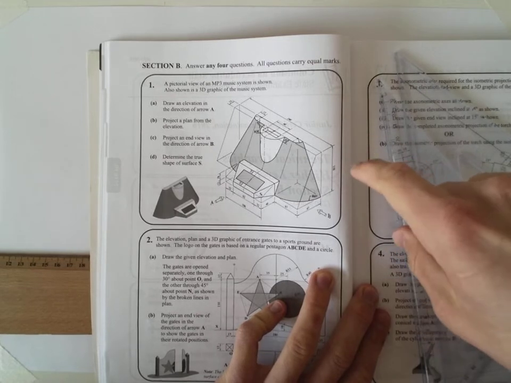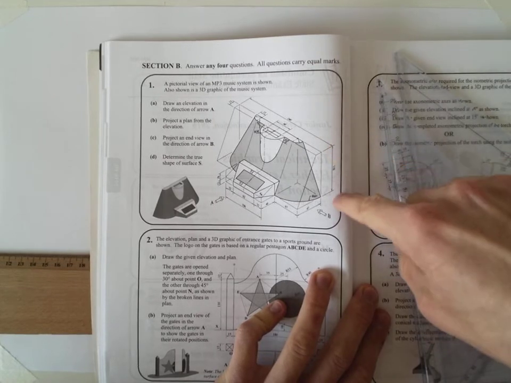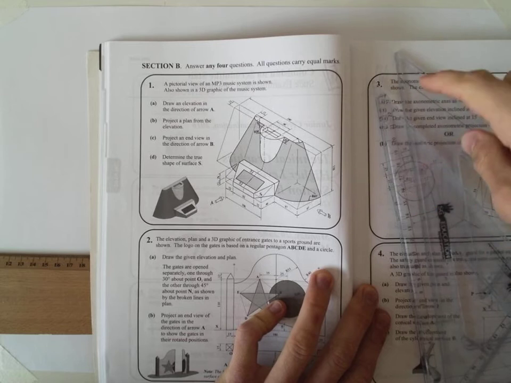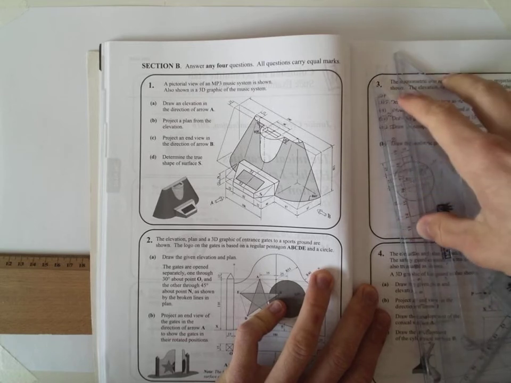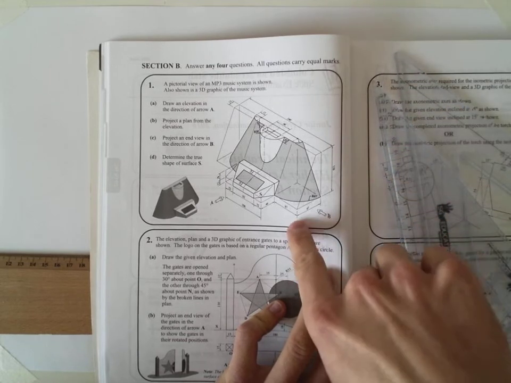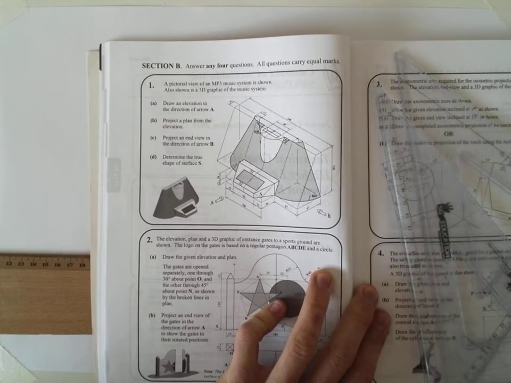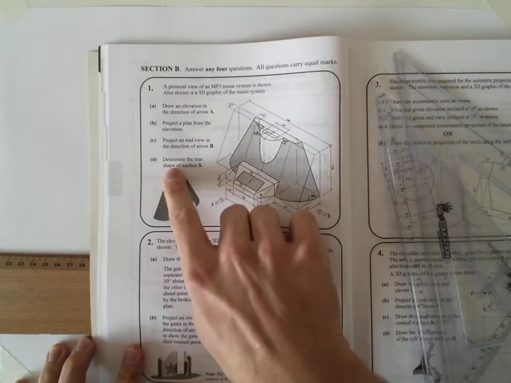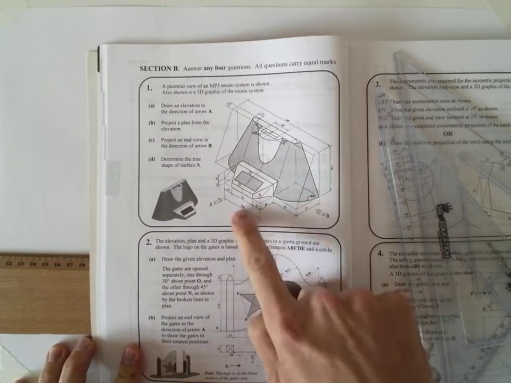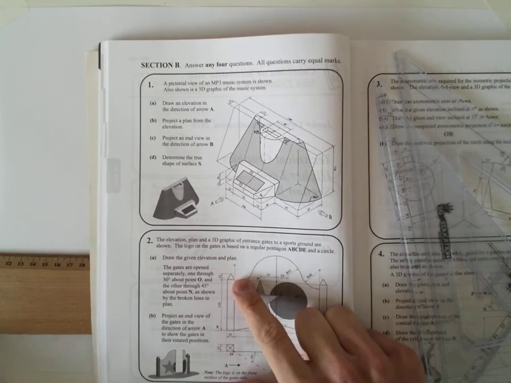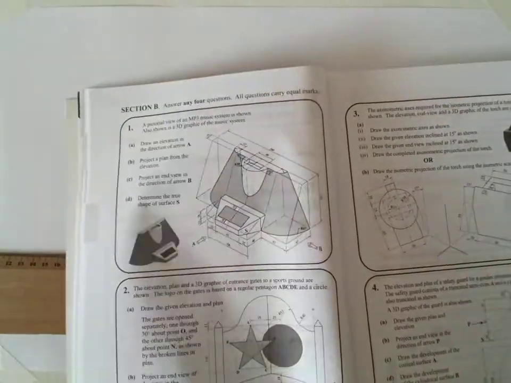The overall height of the object is 110, so we must come down at least 110, come down a bit more, and our end view then is going to be a width of 67 and 40, so 107. Yeah, so we're going to go ahead and start, and our true shape surface is S here, so we'll get to that near the end. So you don't have to wait for me, you can skip on. I'm going to go through every part of this question.